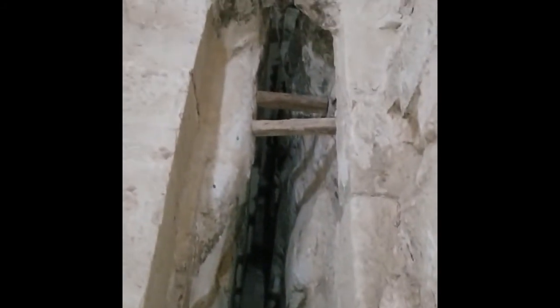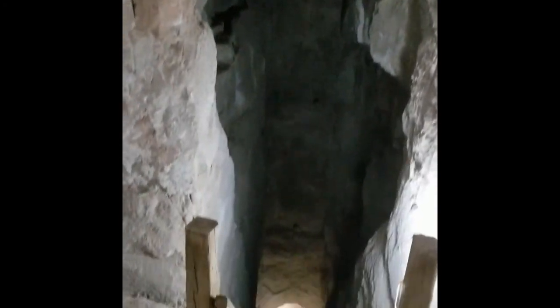All right. Whew. It is no small task getting inside here. This is one of my favorite structures in Egypt.